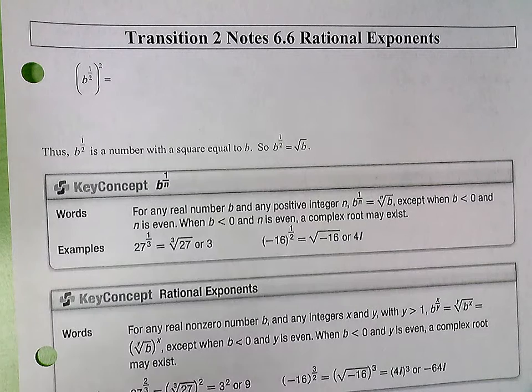So today we're going to go over simplifying rational exponents. A rational exponent is a fraction as your exponent.